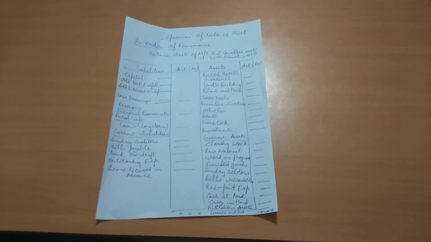Children, when we talk about the classification of assets and liabilities, proper classification of assets and liabilities is quite necessary. Otherwise, children, the balance sheet may fail to provide you meaningful information. The various items of assets and liabilities in the balance sheet should be properly grouped. Now, let us talk about the classification of assets.